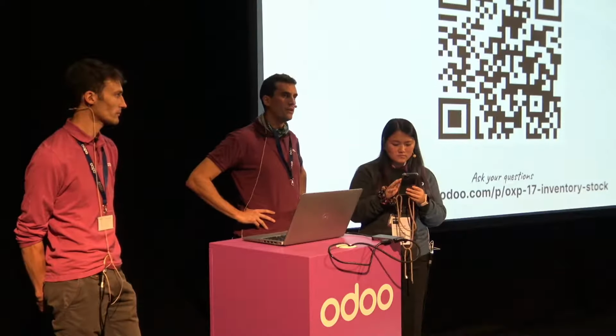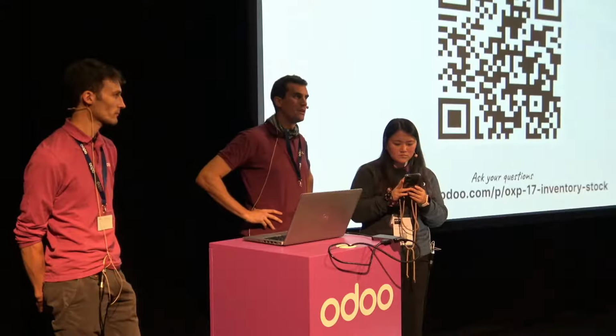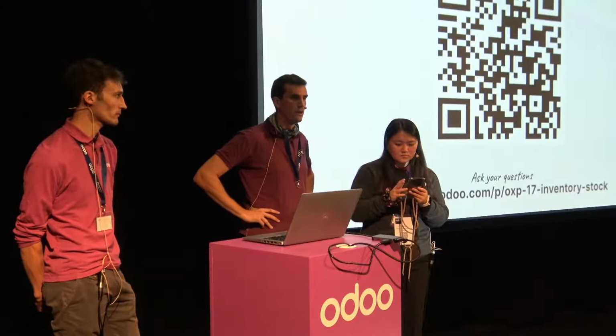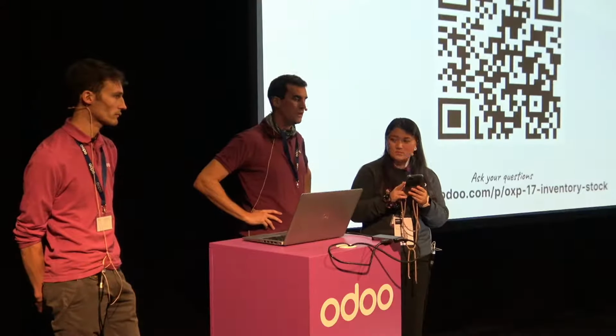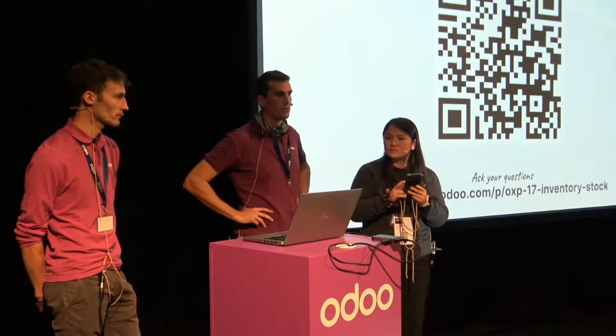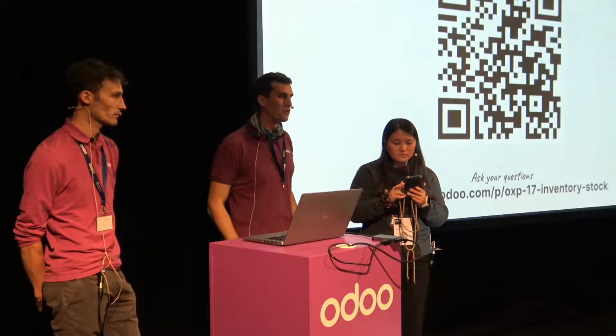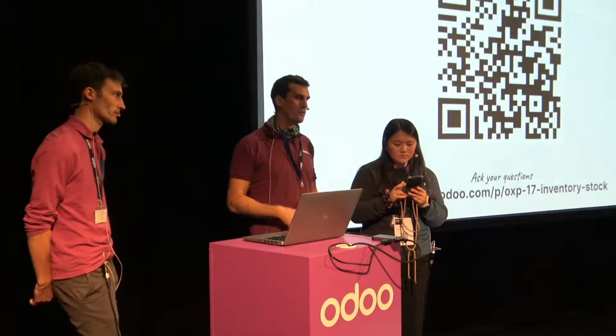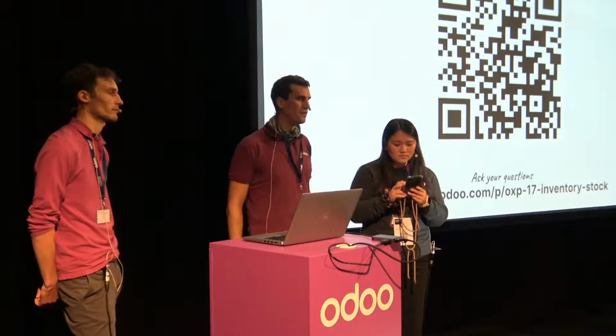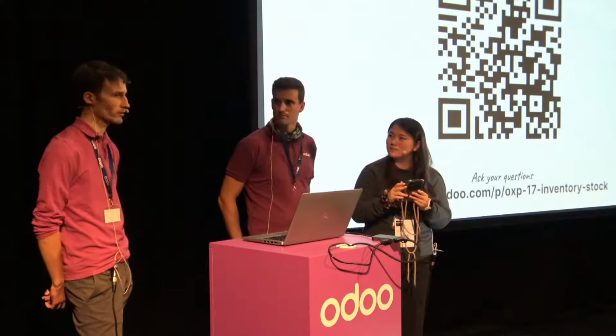Also, only the public methods can be called by the API. So for example, in order to validate a move, the methods on the stock move and the stock move line are private. So you have to put them in the picking and validate the picking, because in the picking the button validate function is public. Or make an inventory adjustment.